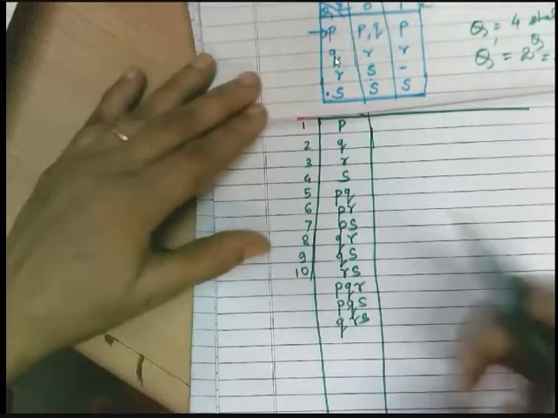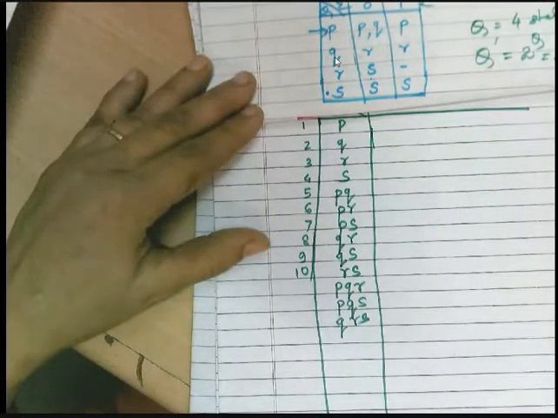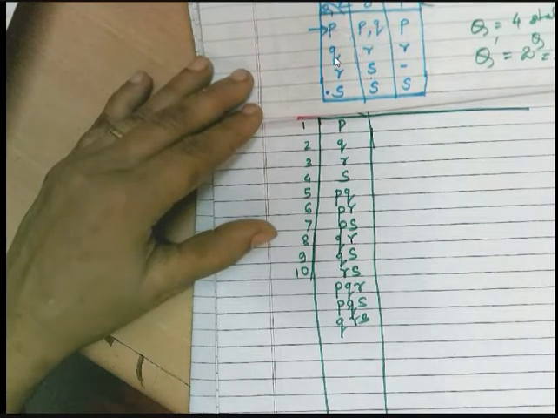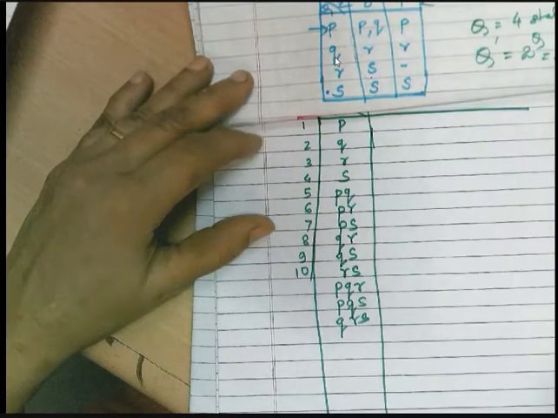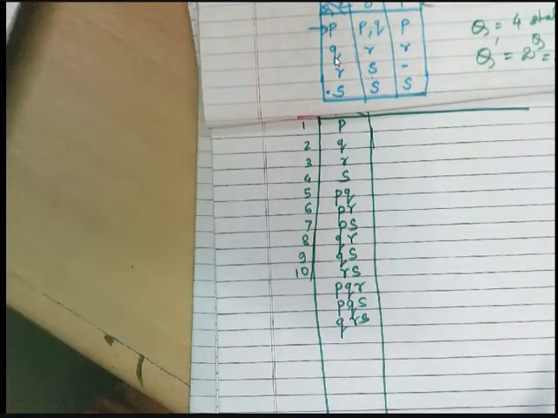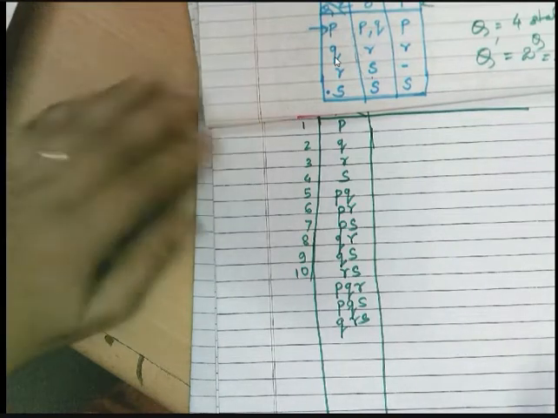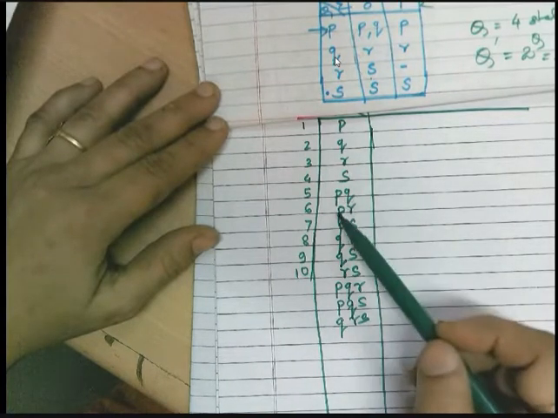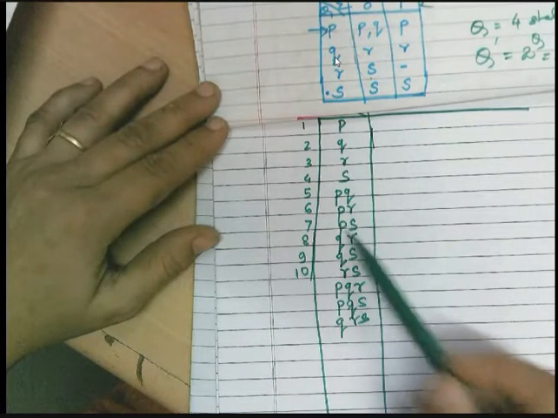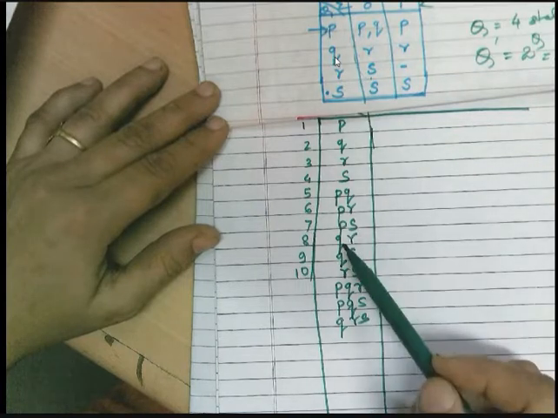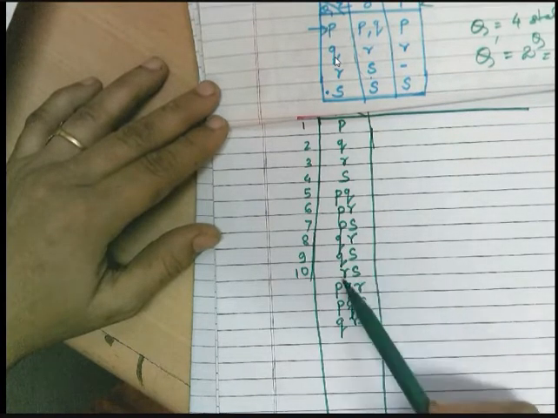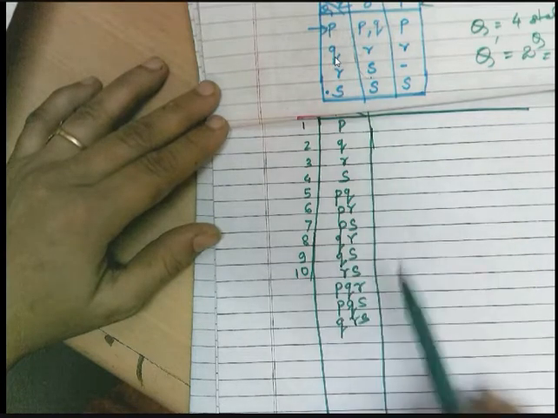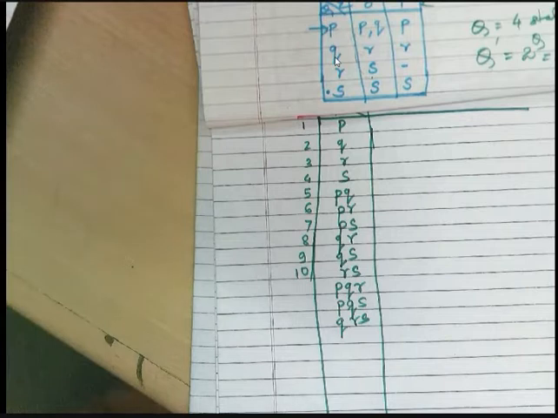Next, any more combinations possible? Is anything remaining? Just tell me. PQRS, PQ, PR, PS, QR, QS, and RS. Then PQR, PQS, QRS.